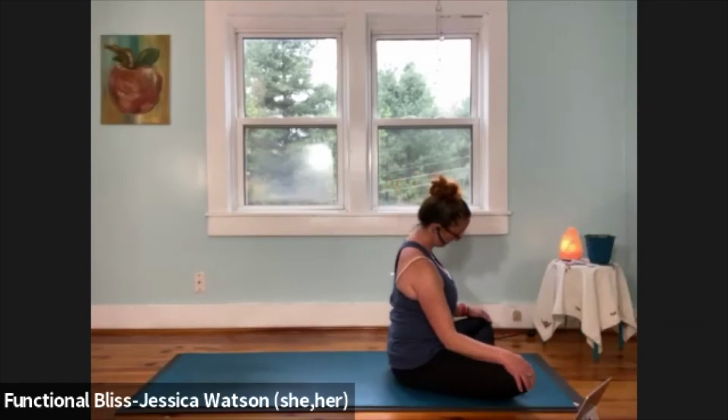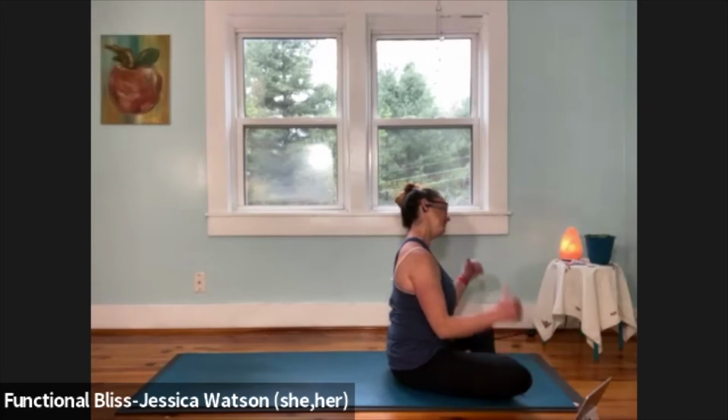And now we're going to roll the chin across the chest. So roll the chin down, taking the left ear over to the left shoulder. Stay there for a moment. Shoulders are soft and heavy. Take a nice deep breath in. Slow breath out.